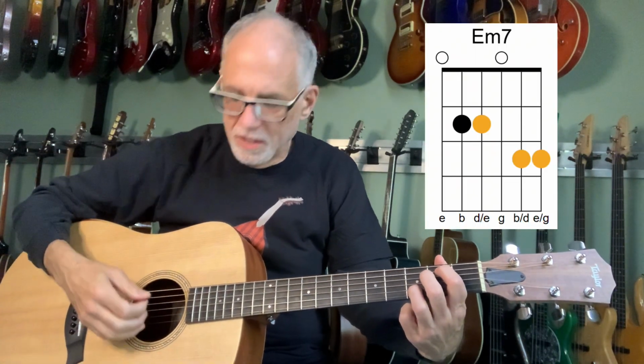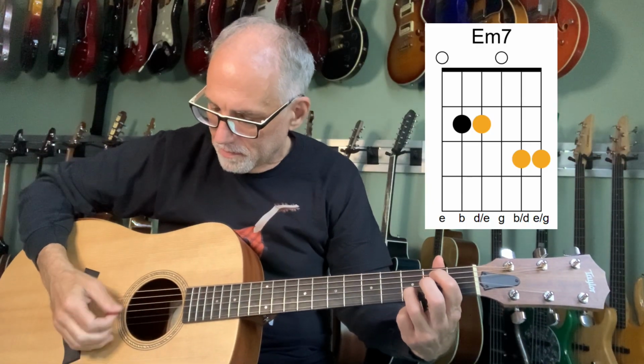So, for example, you're trying to get the 7th, there's other ways to get a D. We're getting it here with this open D string, but you can also get it up here on your B string on the 3rd fret. That's a D as well. And so if you want that note to come out stronger, you can repeat it by hitting that D up there. It just makes that aspect of the chord come out more and be stronger.